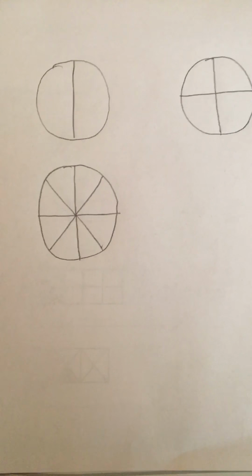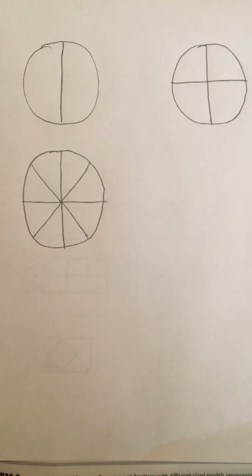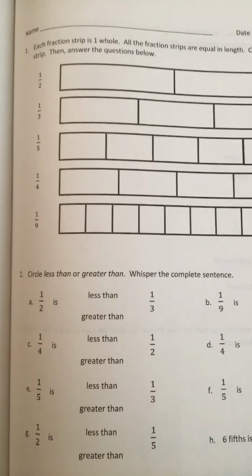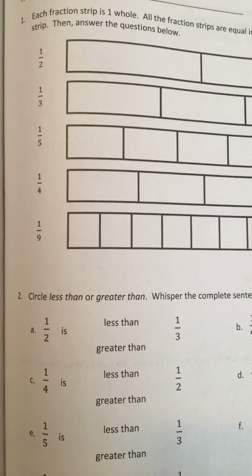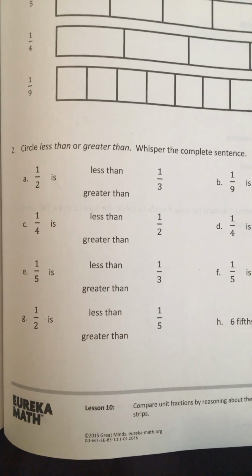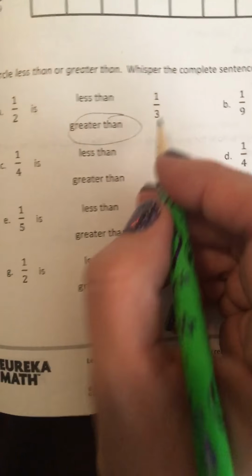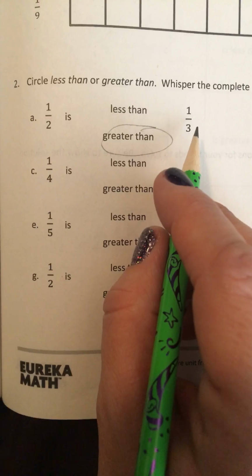Okay, we are going to go over lesson 11, which goes along with comparing the size of fractions. We did this the other day when we did lesson 10, and you had to shade in, for example, the different fractions on these fraction bars, and then we did this bottom section where you had to circle that 1/2 was greater than a third, because if you had a half of something, that means you had more of it than if you had a third of it.